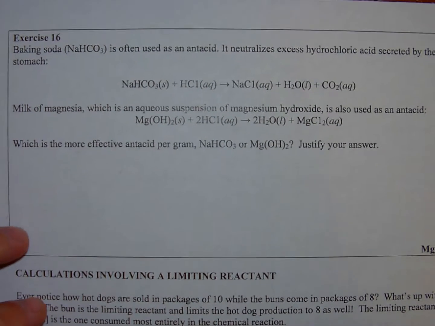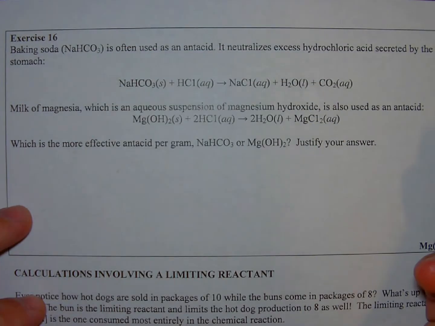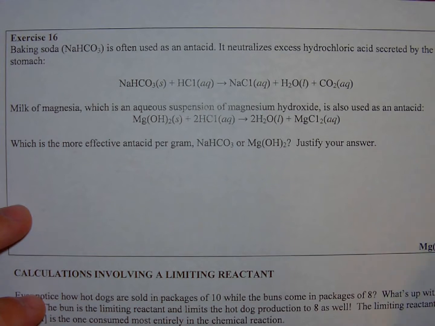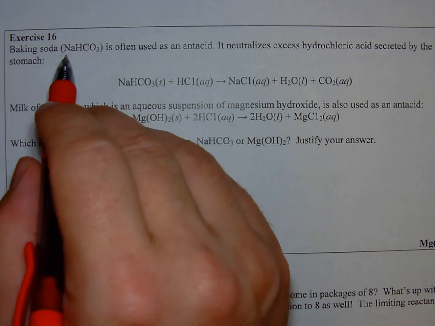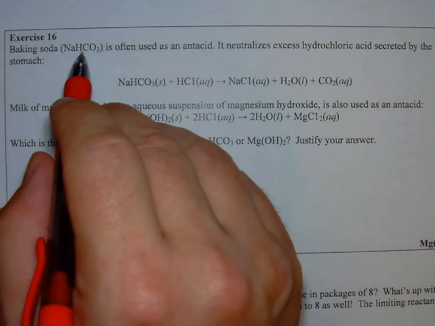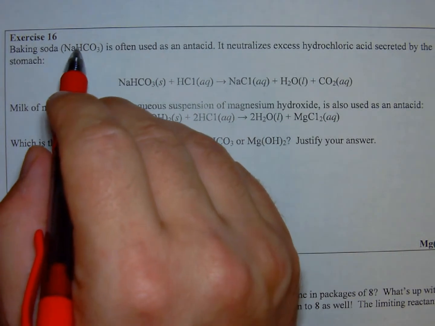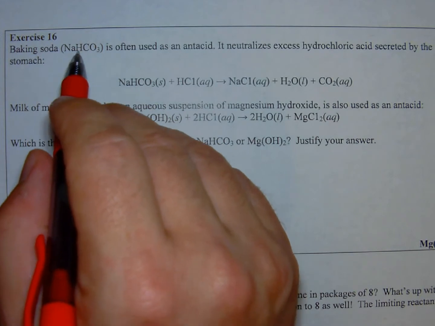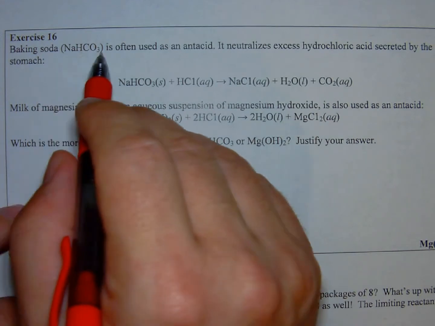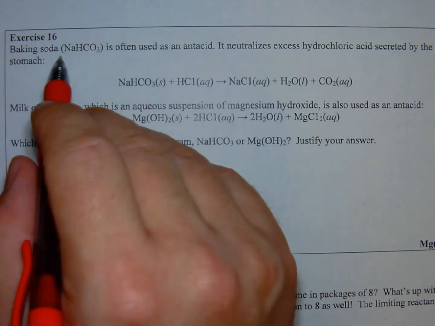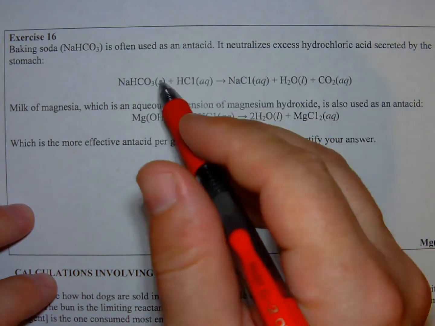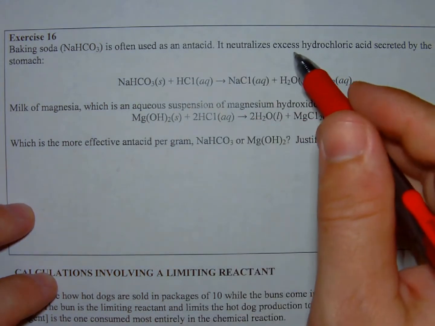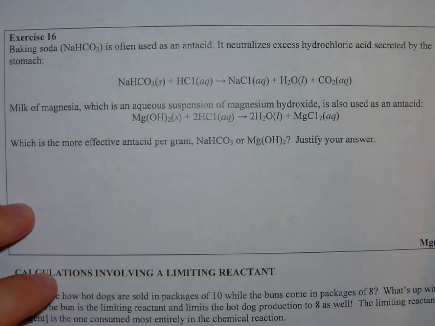Exercise 16. Baking soda, which is also known as sodium bicarbonate. You don't have to know that. But this sodium bicarbonate, NaHCO3, this is your carbonate. The Bi refers to right here. It's a little bit of an older name, so it might be called something else now. But sodium bicarbonate, also called baking soda, is often used as an antacid, meaning it neutralizes acid. It neutralizes excess hydrochloric acid secreted by the stomach.